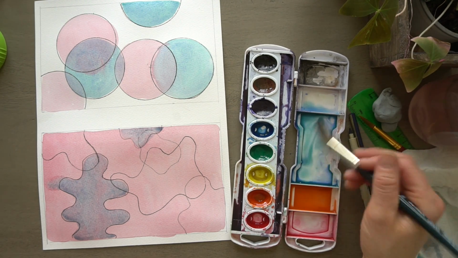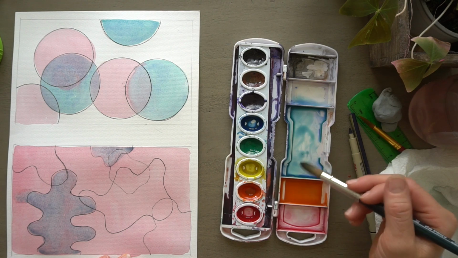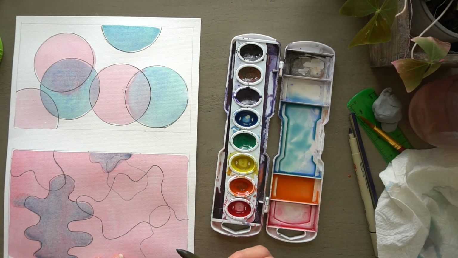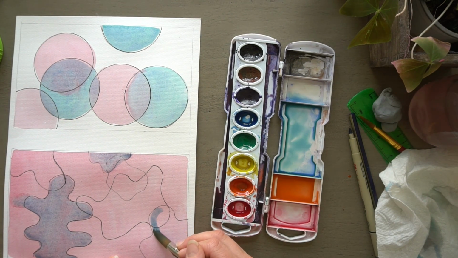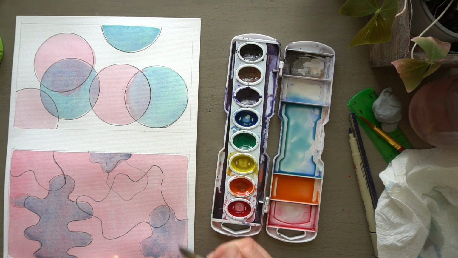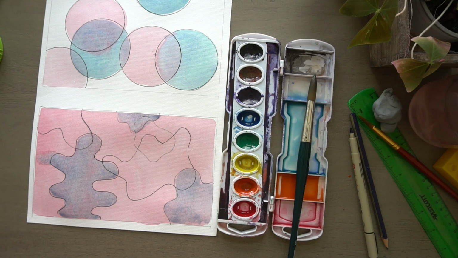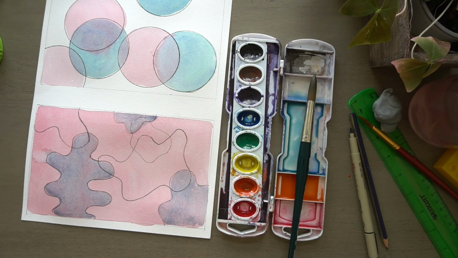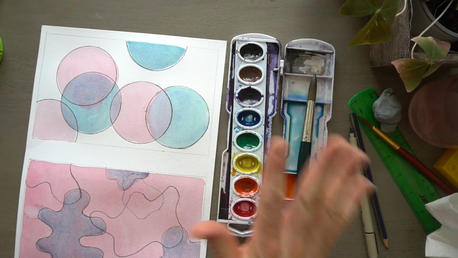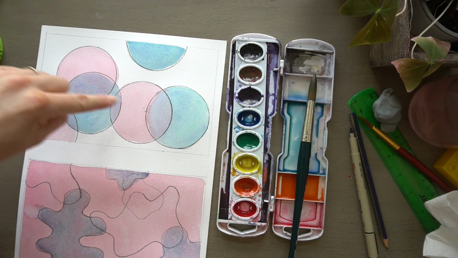And then maybe, and I'm using a lot of water, so these colors are pretty transparent. Oh, I should have just let that bleed. Just ignore that. All right, and we're just gonna let this area dry now.